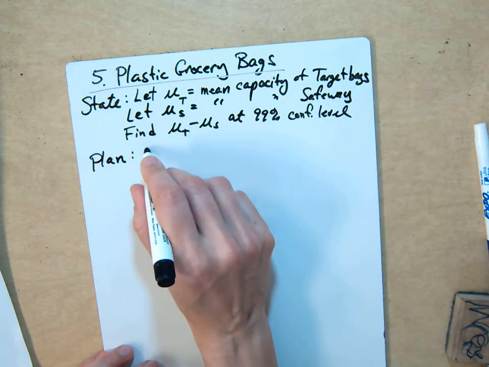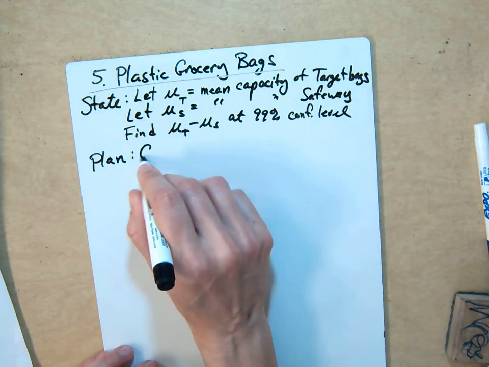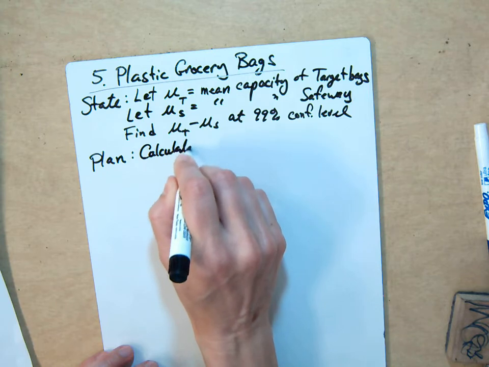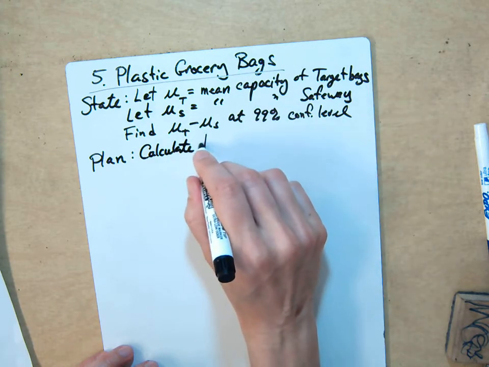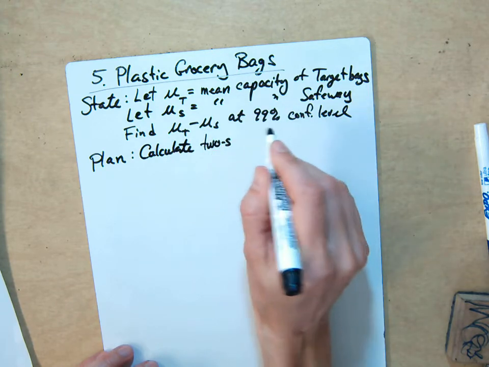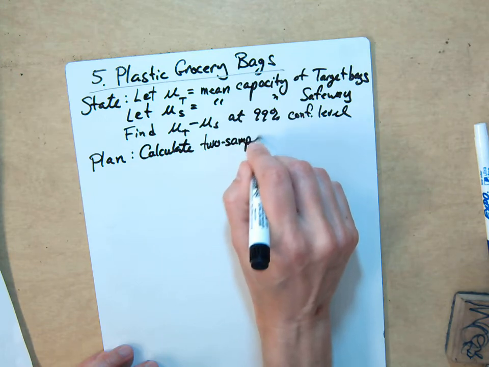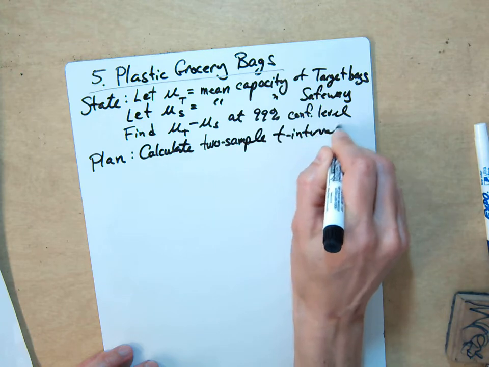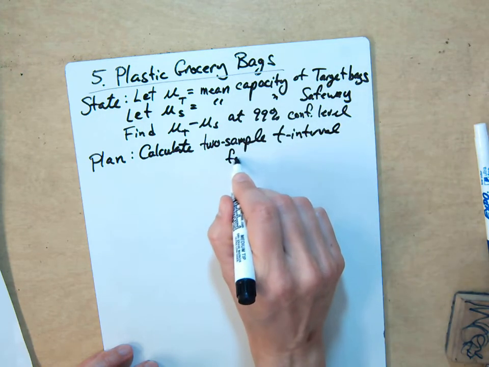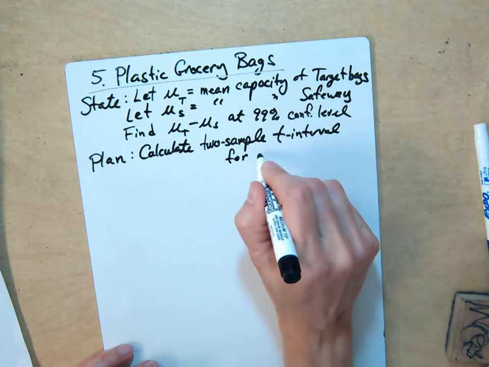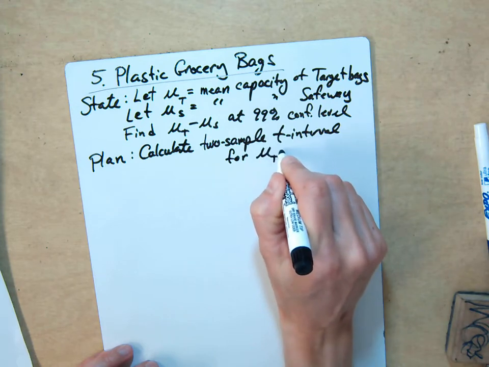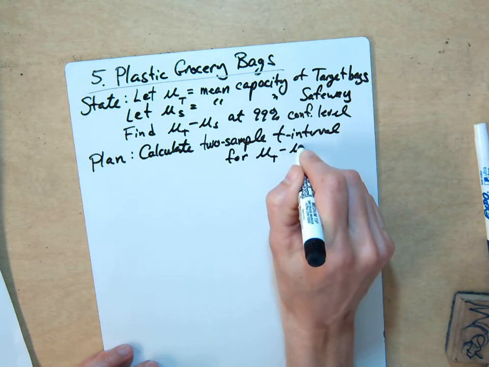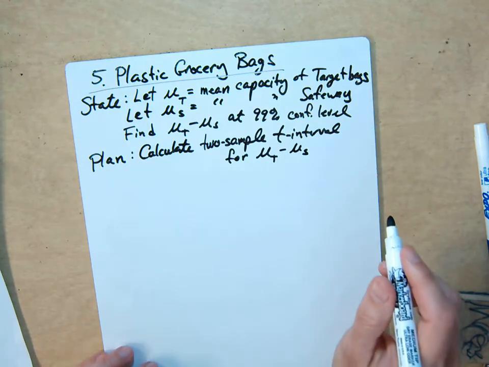We need to say what the name of what we're doing is. So calculate or perform a 2 sample t interval. 2 sample t interval for what? For, you would either say the words difference of means, or you would use the symbols mu sub t minus mu sub s. That's our plan.